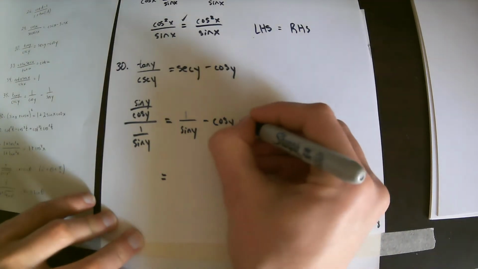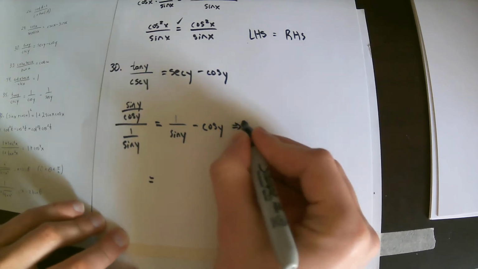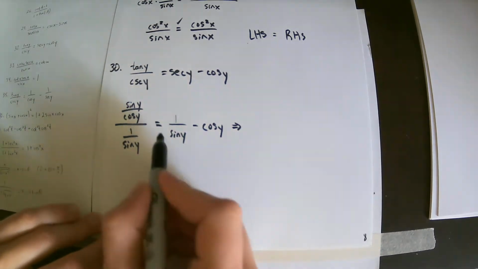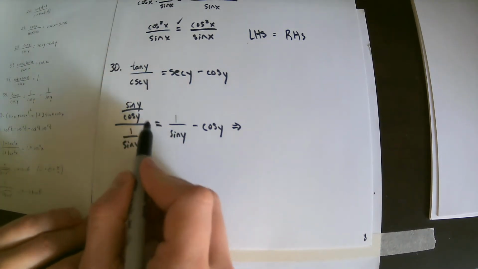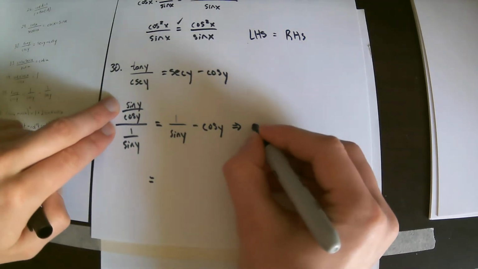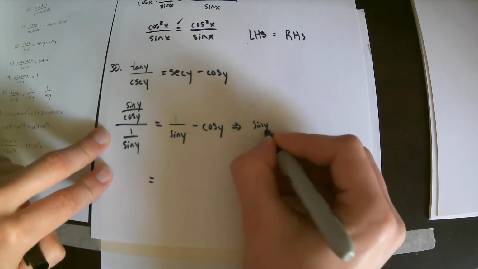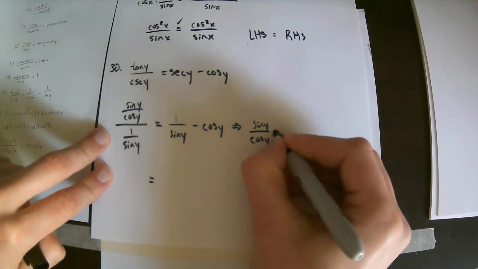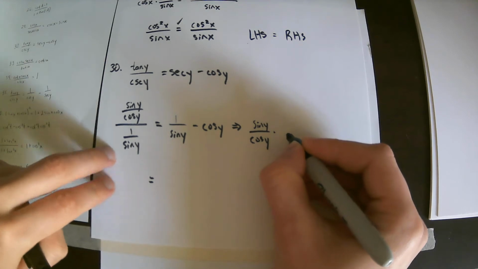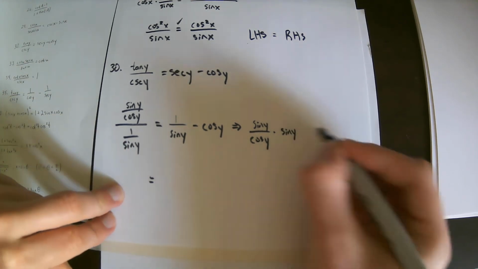Let's say this. Draw a little arrow and work the new equation over here. You don't want to put an equal sign in between, because you might get mixed up with the actual equal sign in your problem. So this left-hand side is going to turn into sine of y over cosine of y times 1 over sine y, but I'm multiplying, so it's going to be sine y.